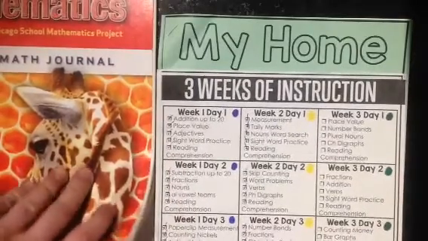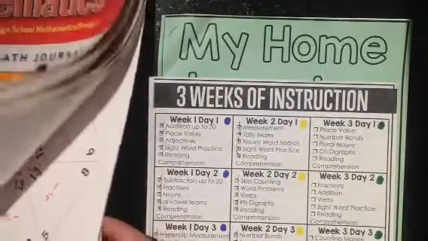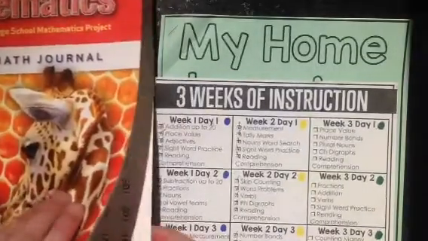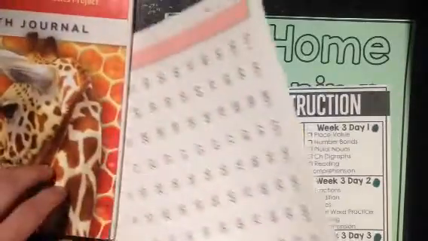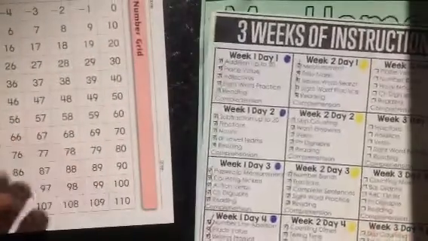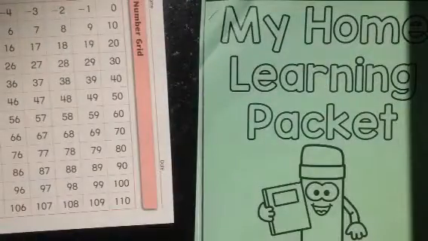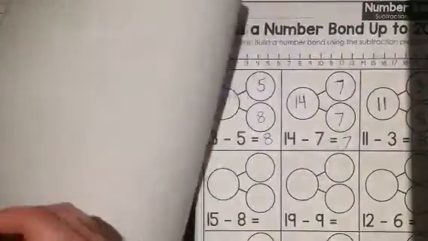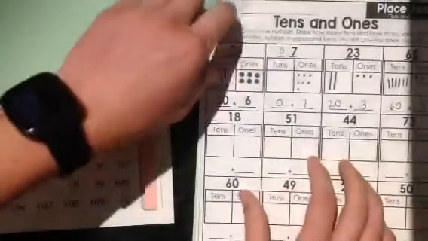Okay, so to begin the lesson, I actually want you guys to go to the back of your student math journal, and I want you to take out your number grid. Okay, so go ahead, take out that number grid. It might be a good tool for you to use. I'll show you how to use it as a tool once we get into our lesson. Alright, so let's turn our page. Let's get started with tens and ones.